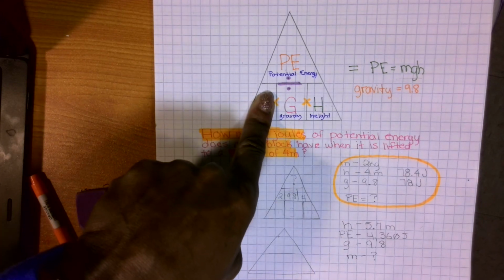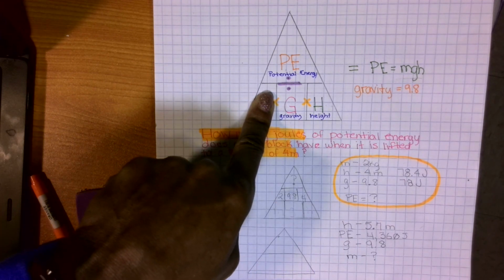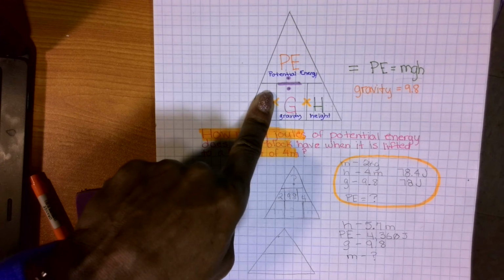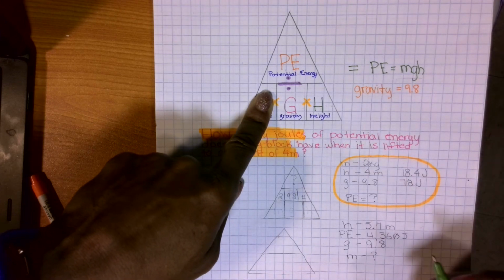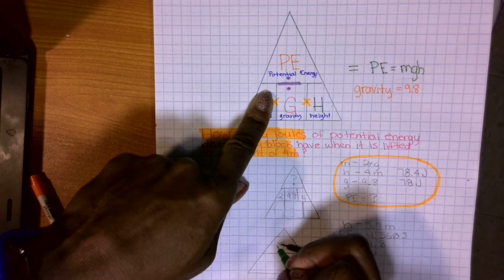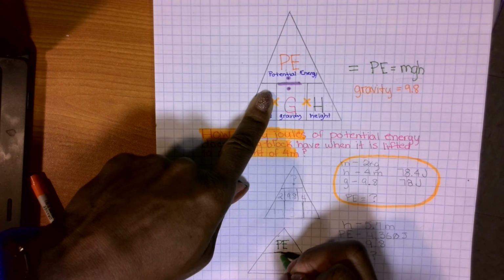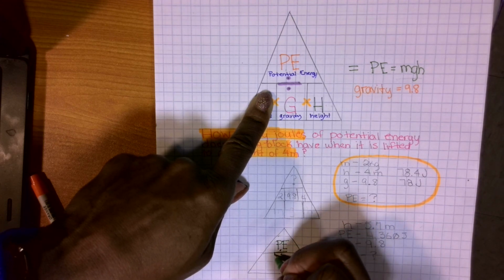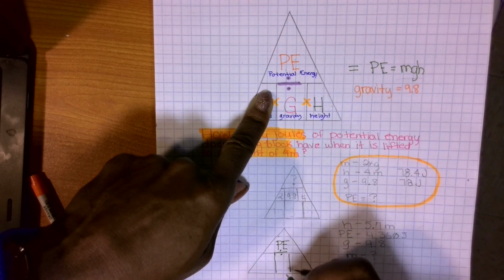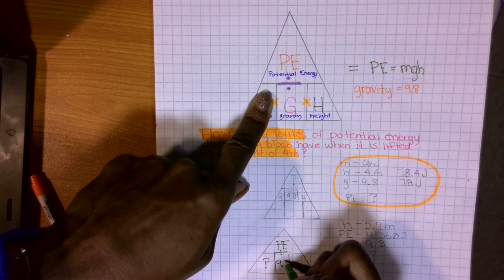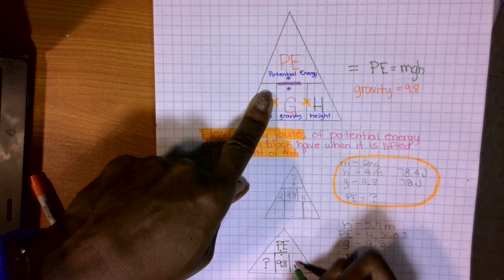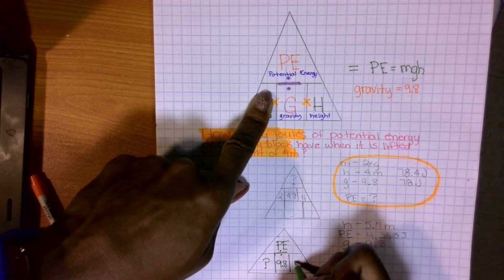So if I put my finger on the mass, because that's what we're looking for, I will end up with an equation that looks like this. PE divided by our question mark, gravity, and our height.